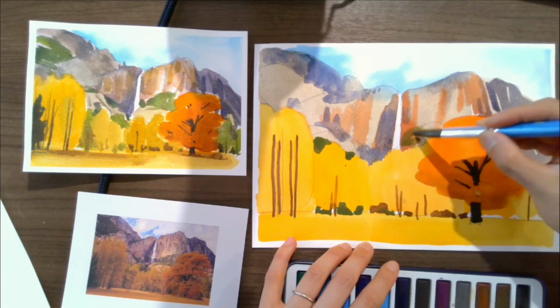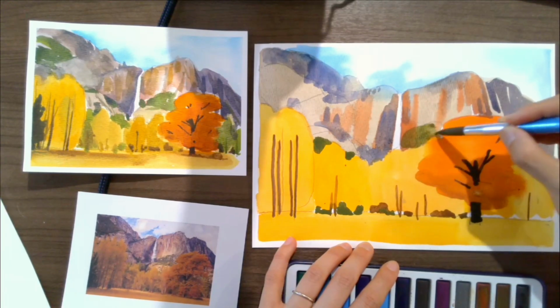I'm filling in the green parts that I saw on the rock too. So that's back here.